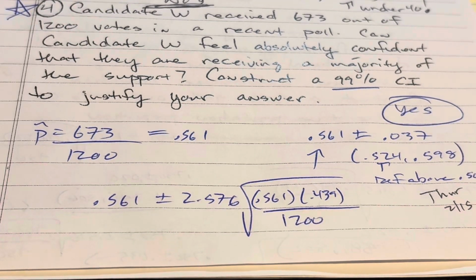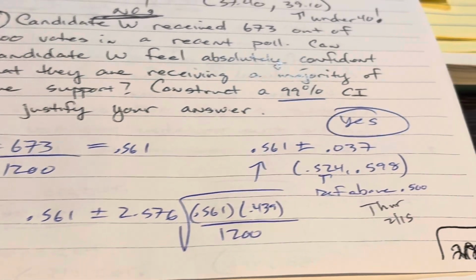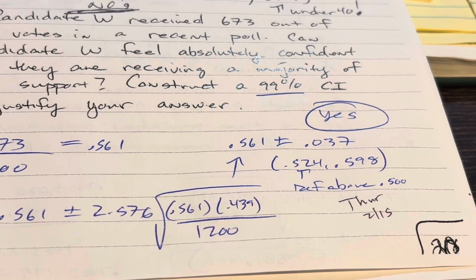99% confidence interval. That's a Z-star of 2.576. There's the formula. What we get for the margin of error is 3.7%. Because it's at 99% confidence interval. If it was 95, it'd be less. Anyway, look at that lower bound. We want to look at the lower bound because they tested above. So obviously the upper bound is going to be above. But even at the lower bound, that's 52.4% of the vote, which is still a majority. So yes, you should definitely feel confident about having a majority of the vote.